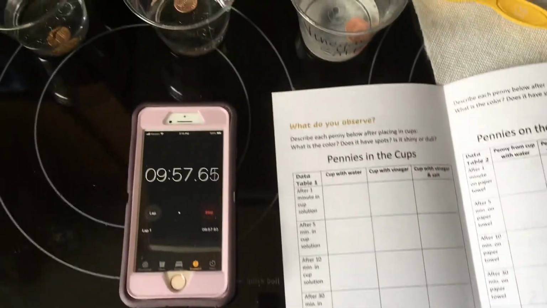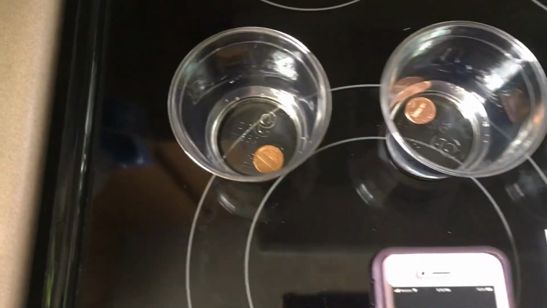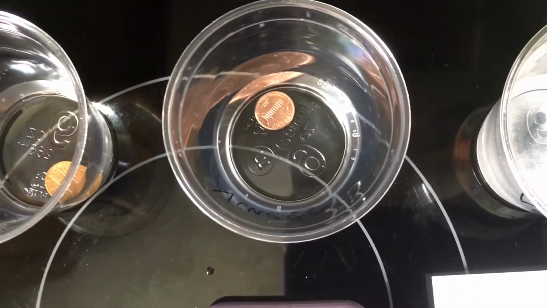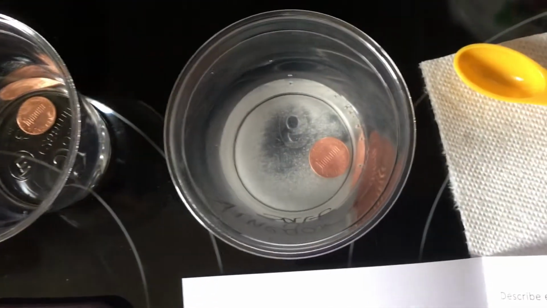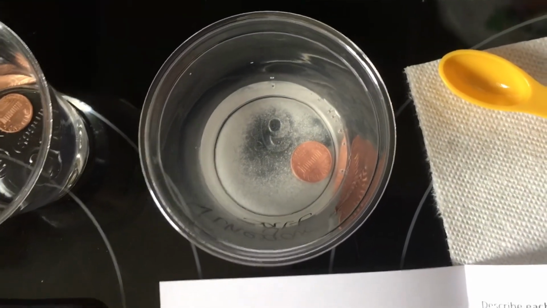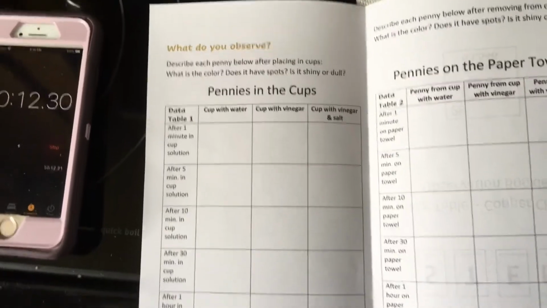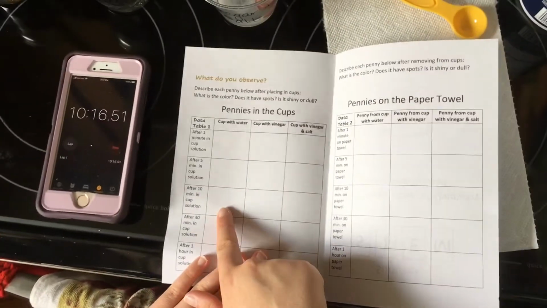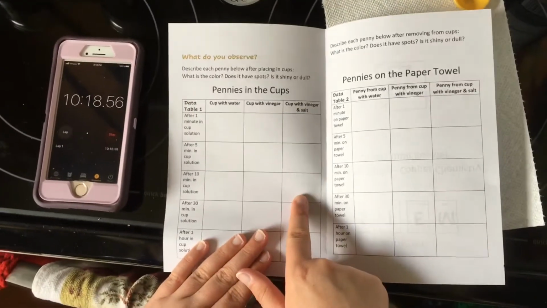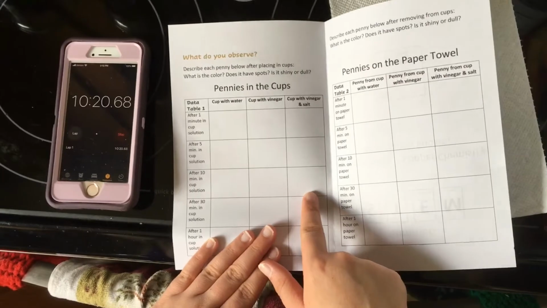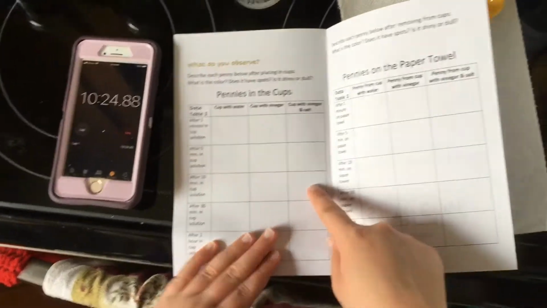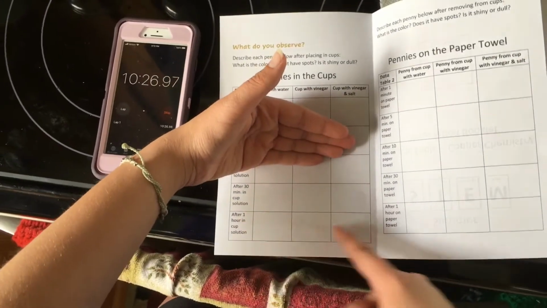At this point, we're approaching our 10-minute mark, so we're going to observe our cups again. Our water, our vinegar, and our vinegar and salt mixtures. And then once again, record what you see in this one, and this one for each of your 3 solutions. So now you should have this whole top part filled in, and you should just have this part blank.